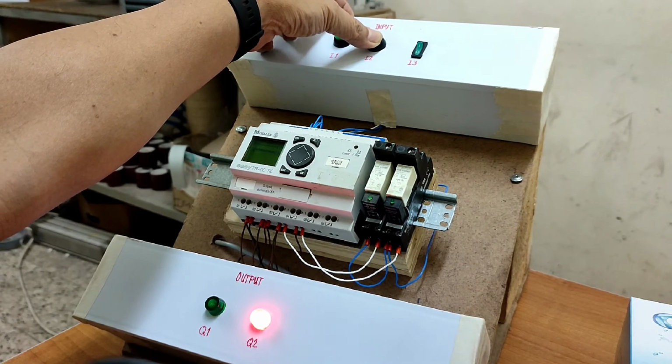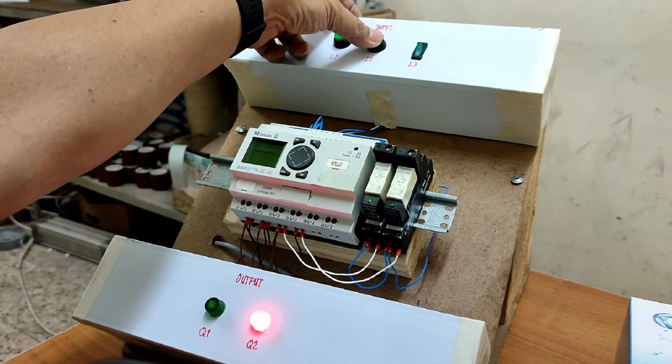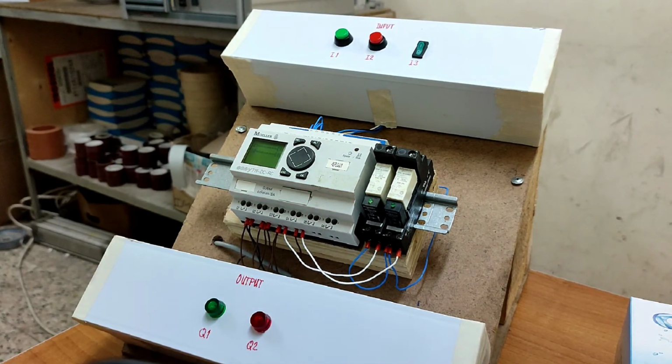And if I release input 2, output 2 is still activated, or it is latched. Now in order to switch off output 2, I'm going to press input 2 again, which is unlatch, and if I release it, output 2 will be deactivated.